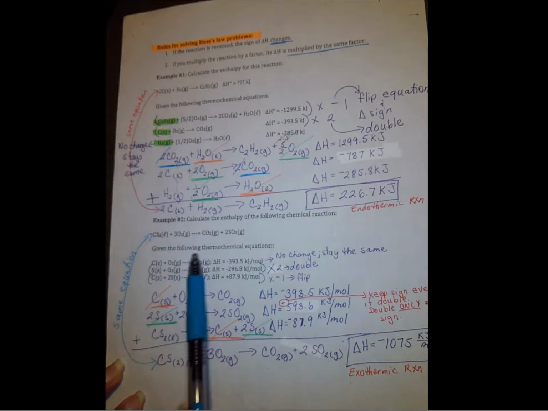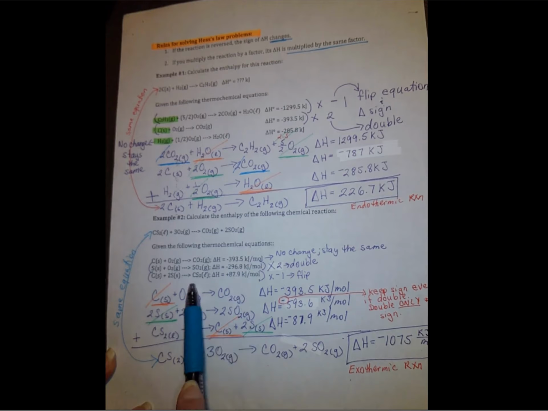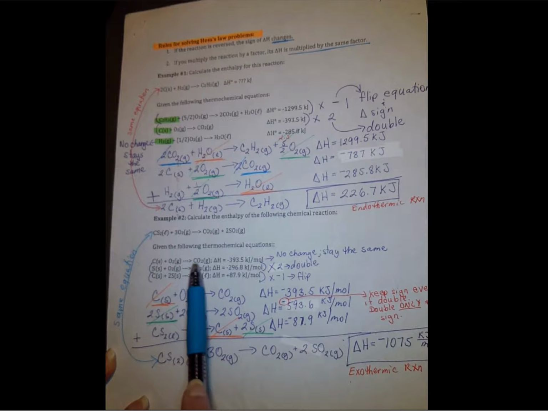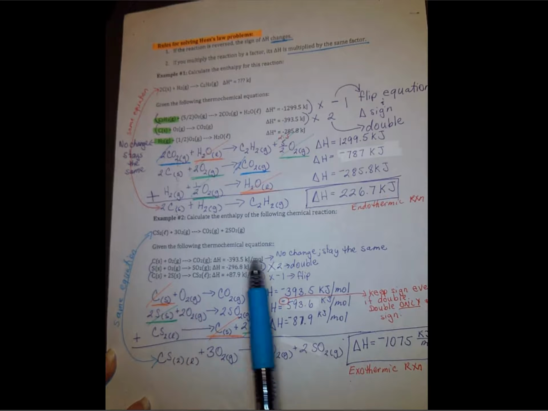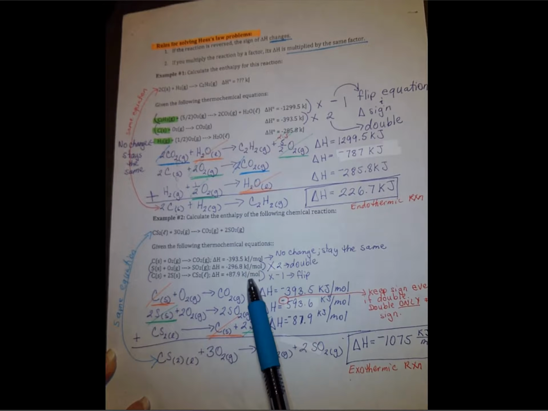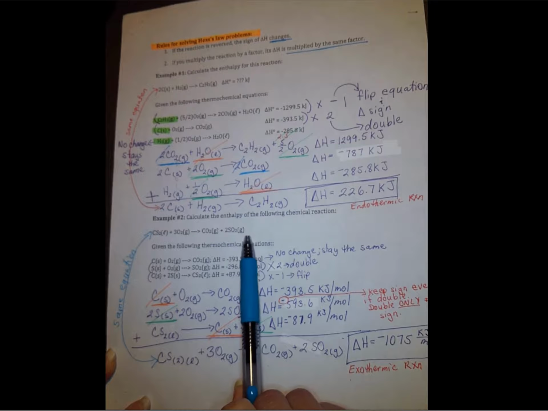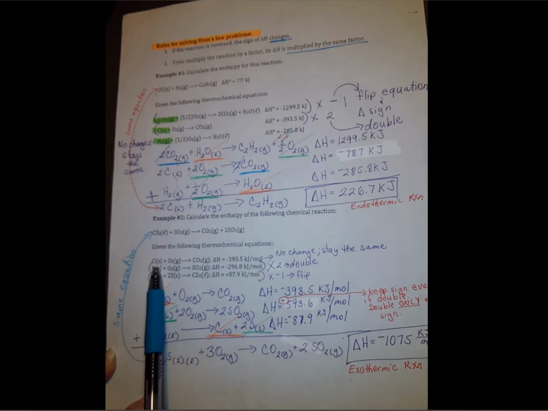Now, we're going to calculate Hess's law for this. So we're going to look at the intermediate steps. Just like the other equations, we are given the change in enthalpy for each of the intermediate steps, but we do not have the overall change in enthalpy for the original reaction. So we're going to start off.